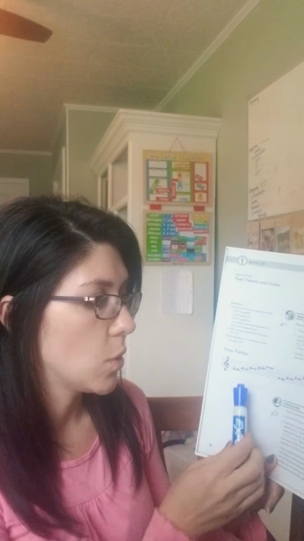So I'm going to go through the note name rhyme again. When the note is on a line, every good boy does fine. When the note is on a space, it spells the word face. So we are going to copy this with whole notes and label each note. I think that's it. I think I've covered everything.